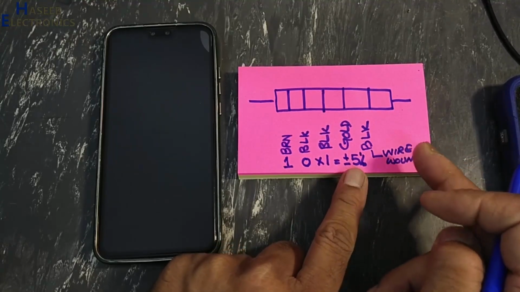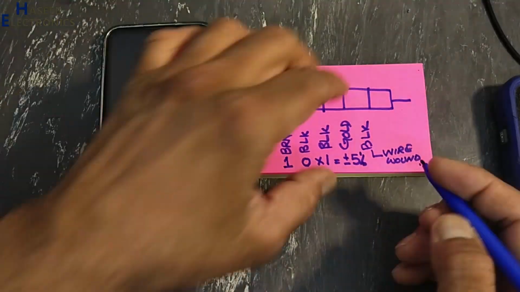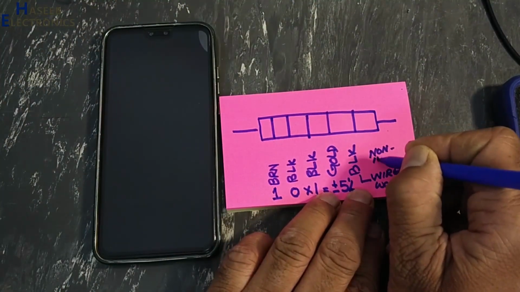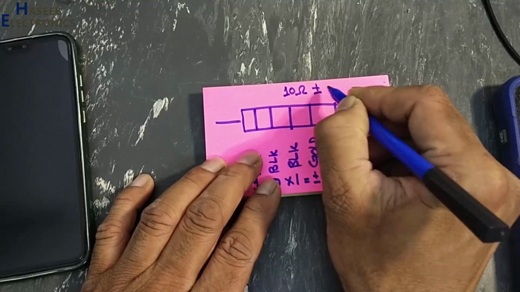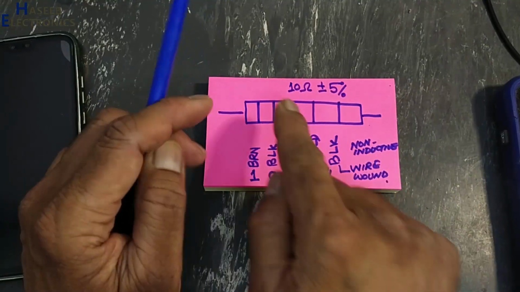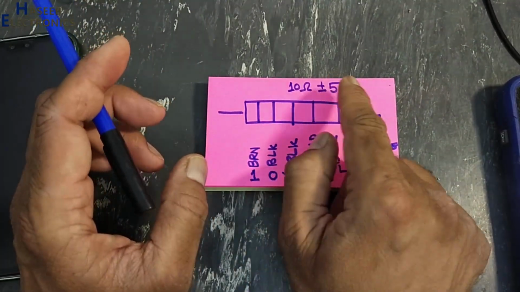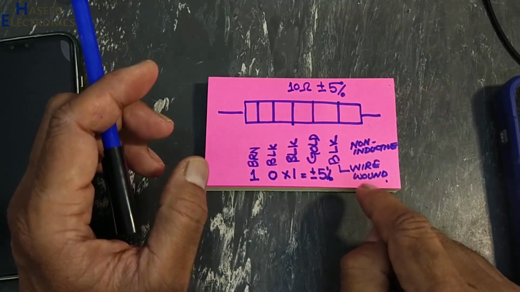Wire wound non-inductive resistance. Non-inductive. It is 10 ohms plus minus 5% non-inductive wire wound resistance.